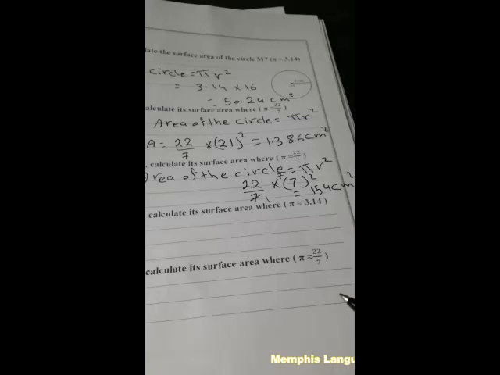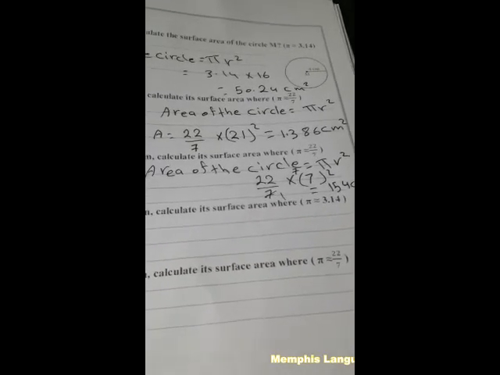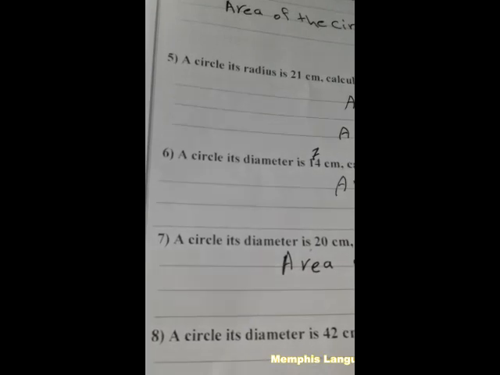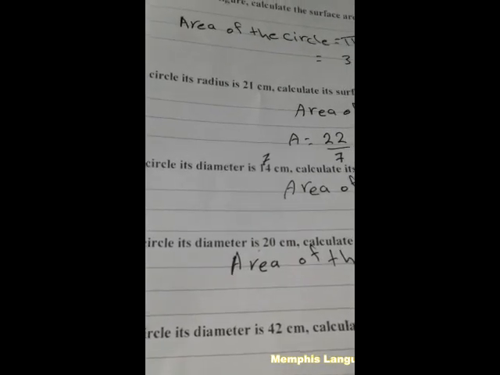Okay, a circle, its diameter is 20 centimeters. Calculate its surface area where pi equals 3.14. Okay, it is the same. Area of the circle equals what?